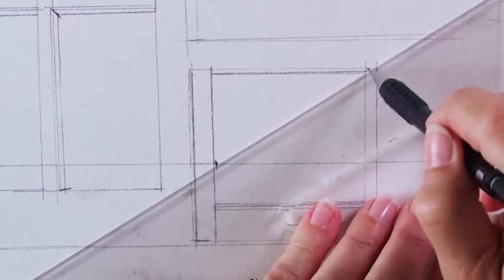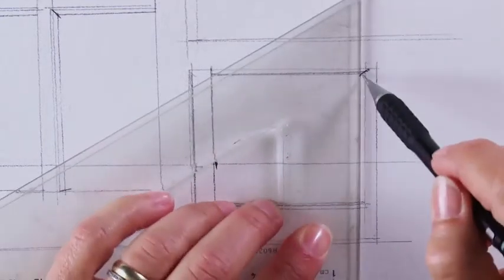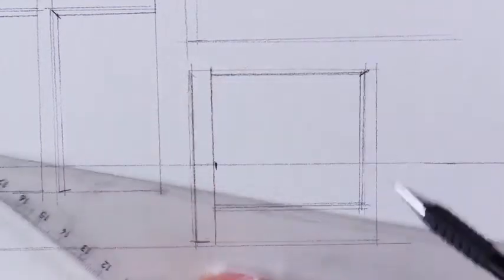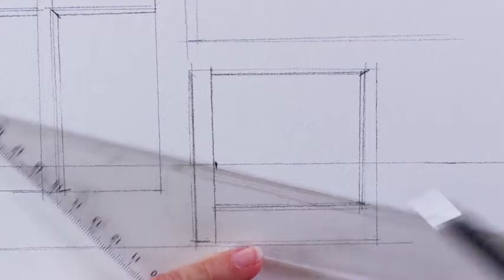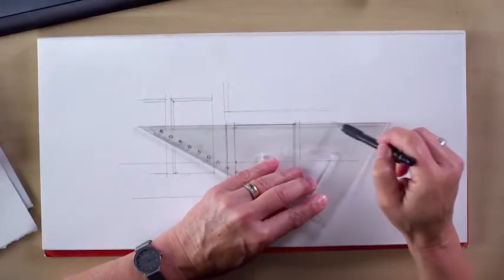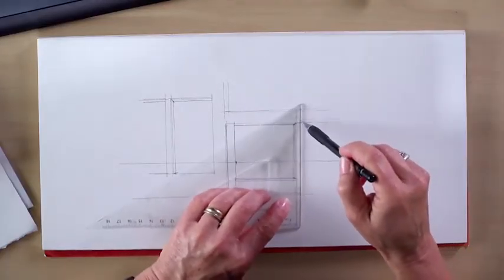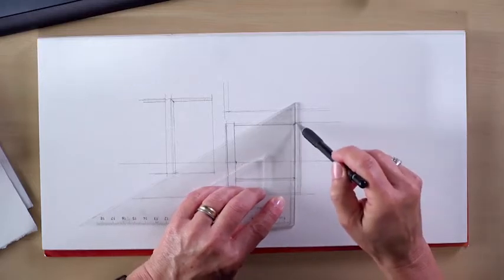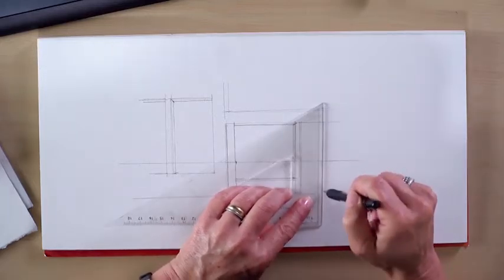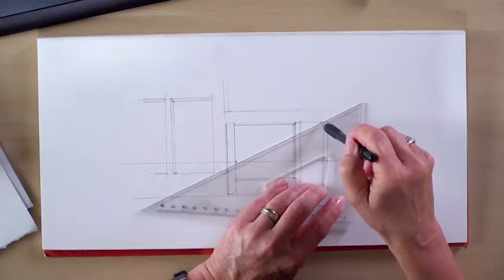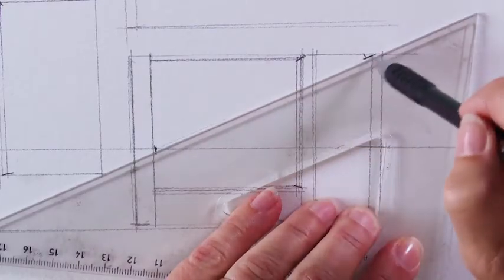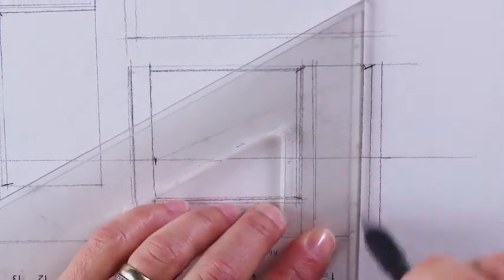I'm going to use the vanishing point for a little depth here. Carry that volume down a little here. And let's add this doorway in here. There's the front of the door. Here's this other piece. Again, we're going to use that vanishing point to get a little depth into our image.